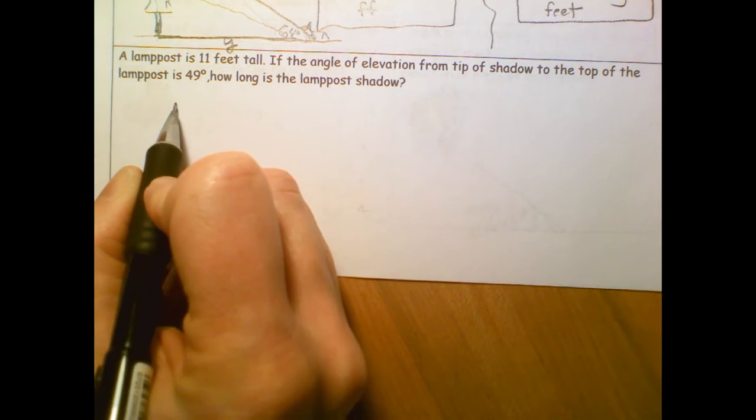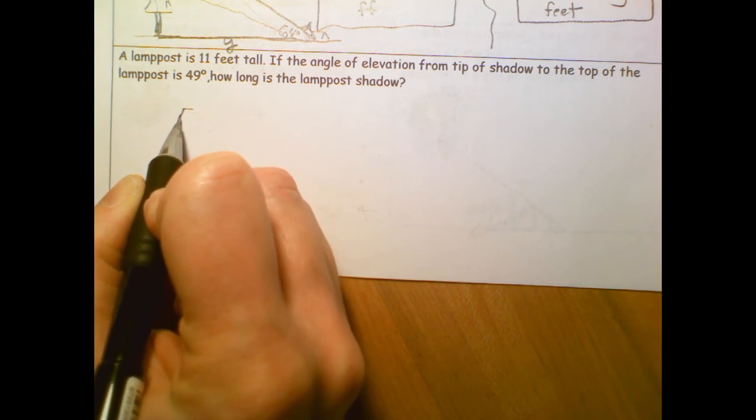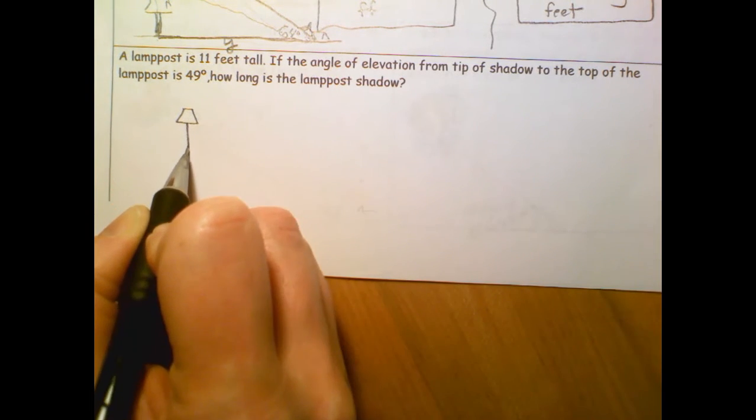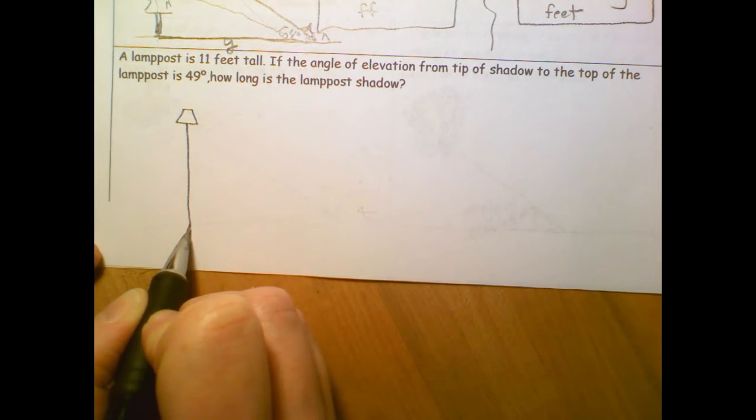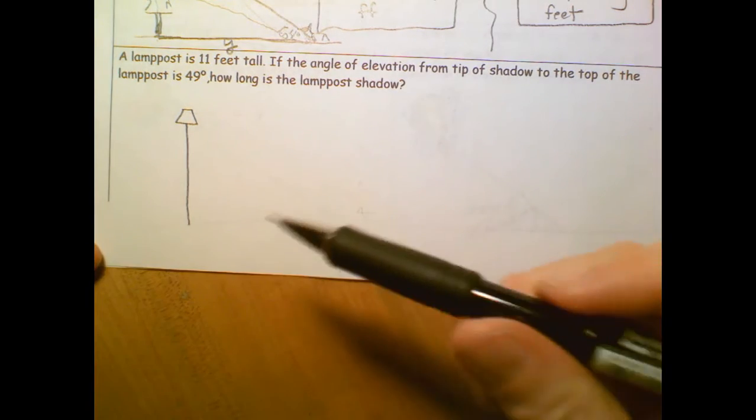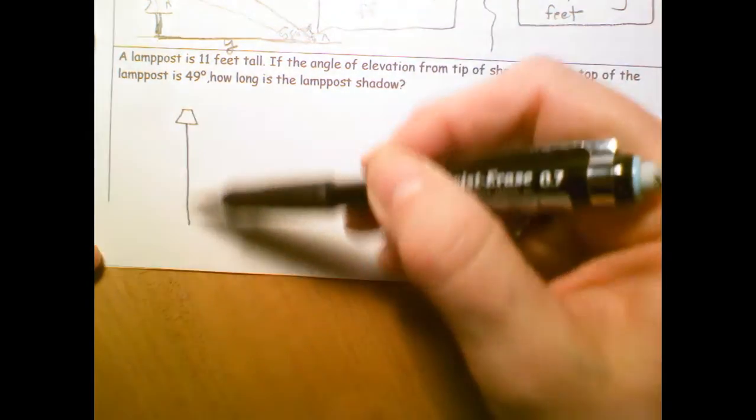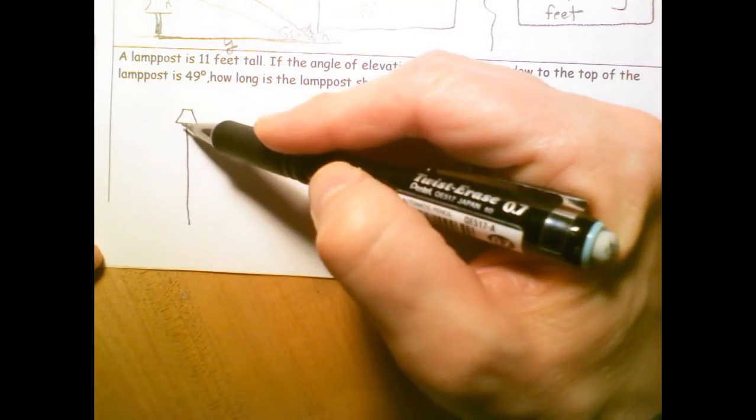Okay, and last question. So we've got to generate our picture. A lamp post is 11 feet tall. If the angle of elevation from the tip of the lamppost's shadow to the top of the lamppost is 49 degrees, how long is the lamppost shadow? Okay, so sometimes with these questions you have to kind of put some things together. Here's a lamppost. If the lamppost was the source of the light, I don't totally know how it would make a shadow with its own post.